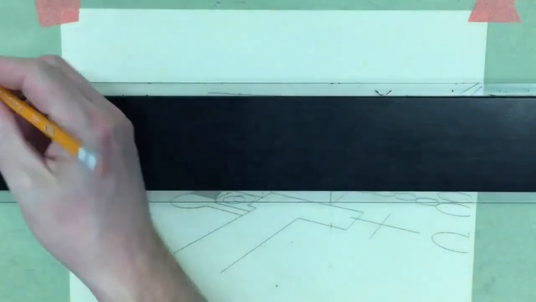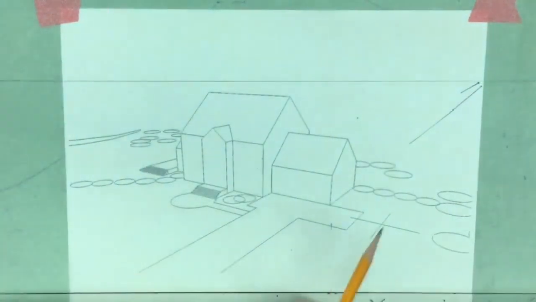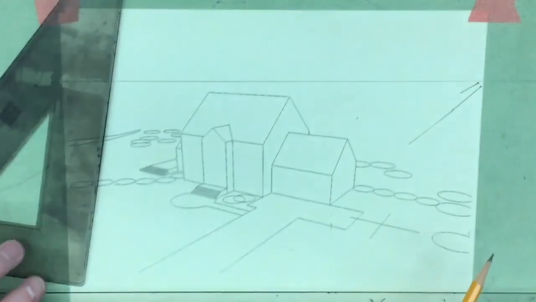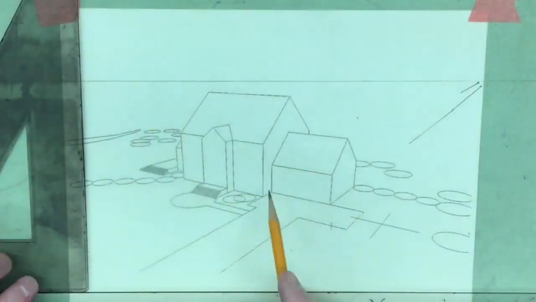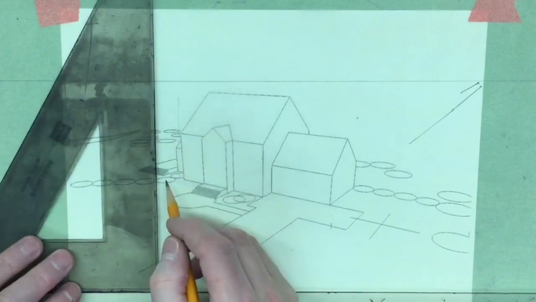Okay, let's take a look at illustrating the perspective. What I'm doing here is I'm finding the horizon line. If you were to trace the vanishing point lines back, they would give you the horizon line in the background.